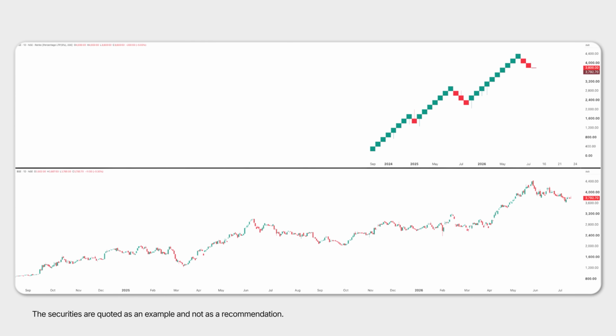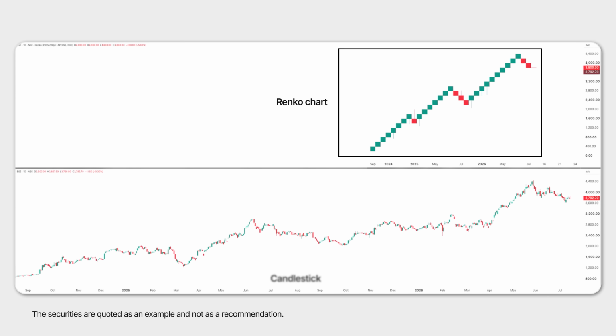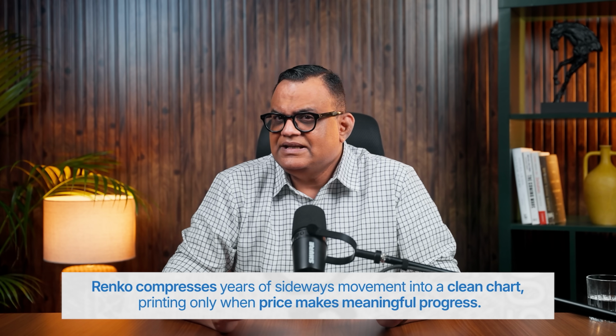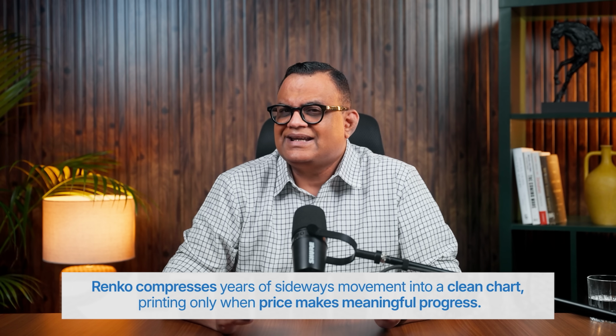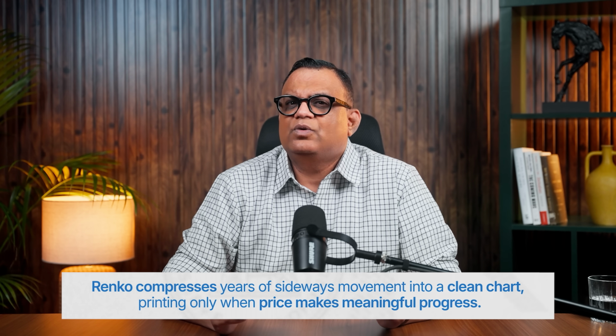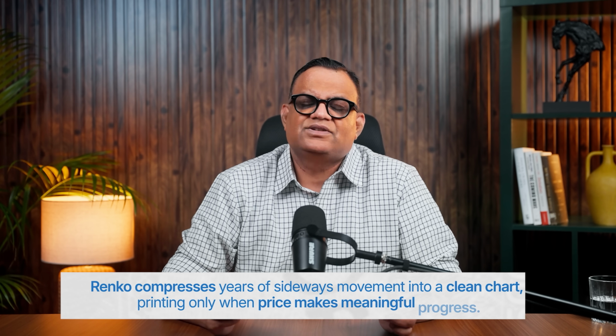Look at the comparison on your screen. We have the Renko on top and the standard candlesticks on the bottom. The thing with candlestick charts is that it's forced to print a new bar every single day, creating a crowded chart even when the market is flat. Renko compresses years of sideways action into a tiny, clean space, and it only prints when there is actual progress.